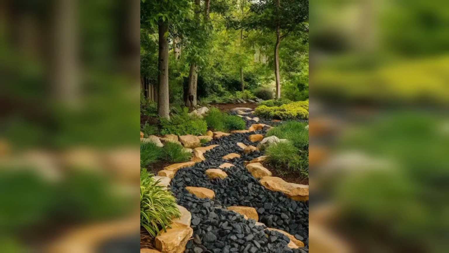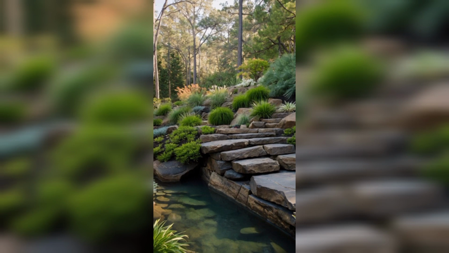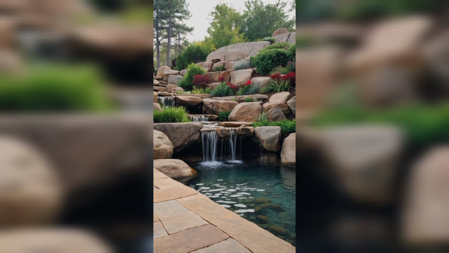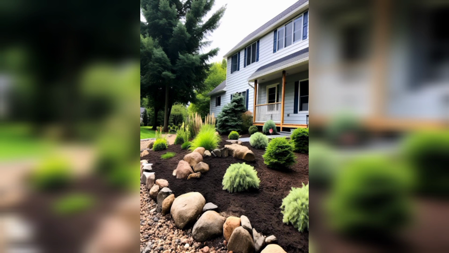We have explored various ideas to inspire your front yard transformation with rock. Benefits of rock landscape.